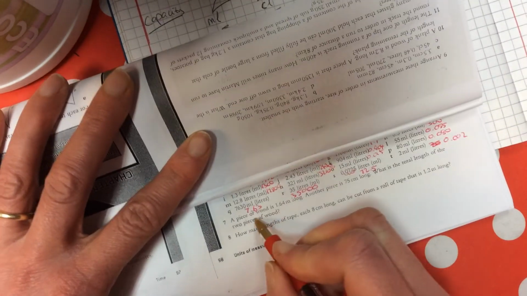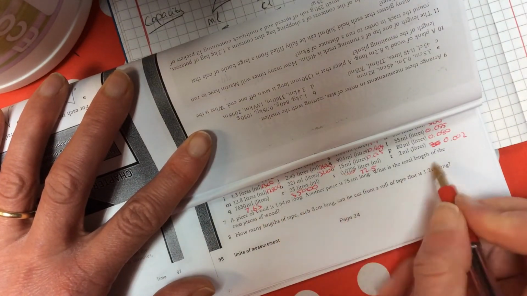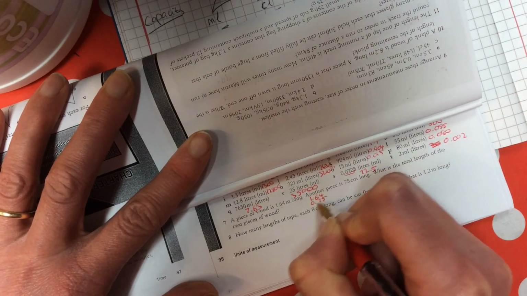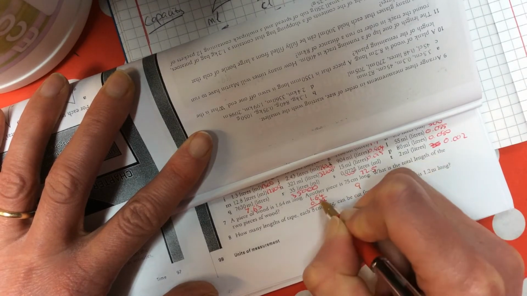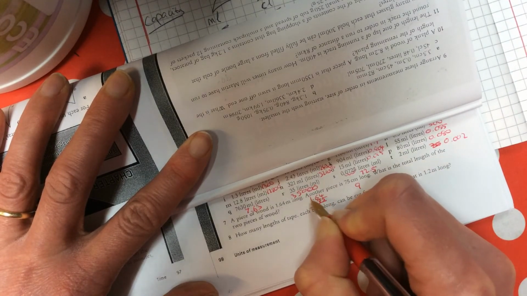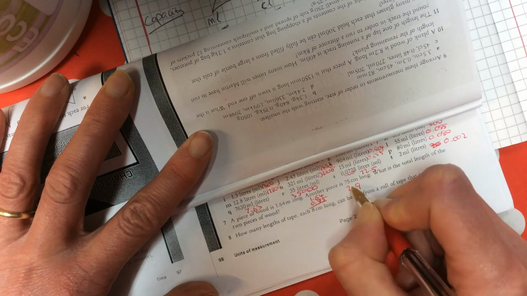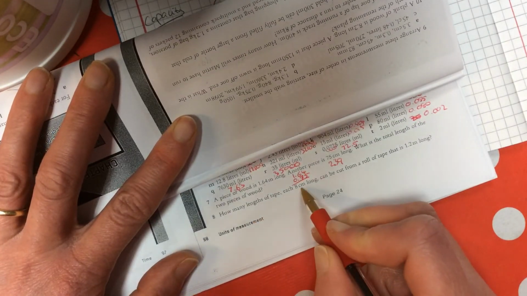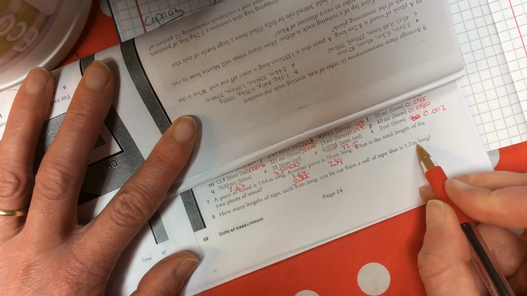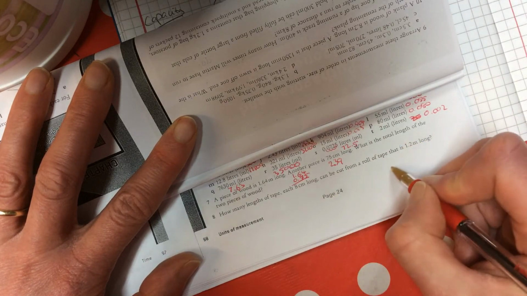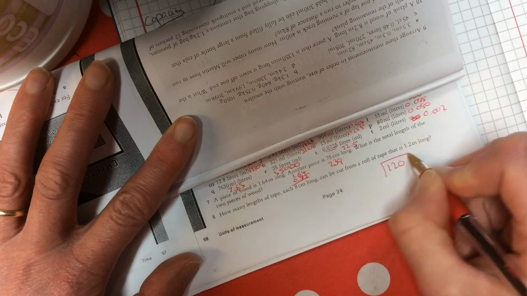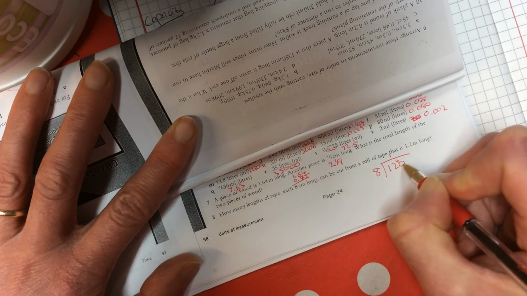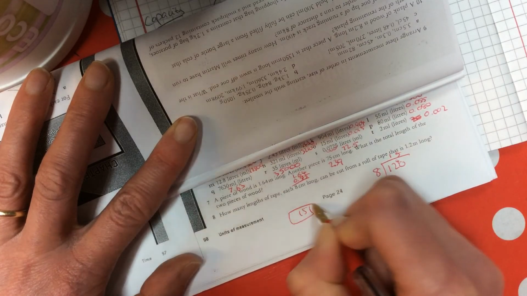Okay, number 7. Piece of wood is that, another piece of that. What's the total length? All you're doing is making the units the same. Make them both into metres, then add them up. So adding them up, it's 2.39. And this one here, how many lengths of tape, each 8 centimetres long, can be cut from this? Put them into centimetres, so that's 120 divided by 8. 8 into 12 goes once, 8 into 40 goes 5 times. So your answer is 15.